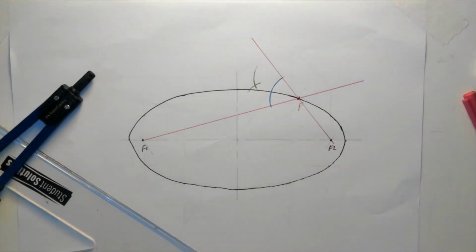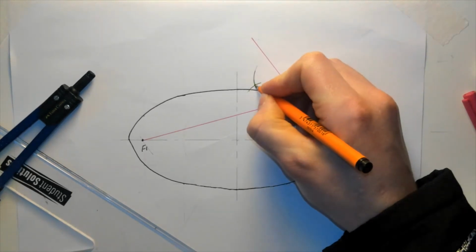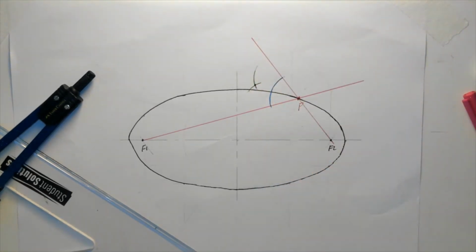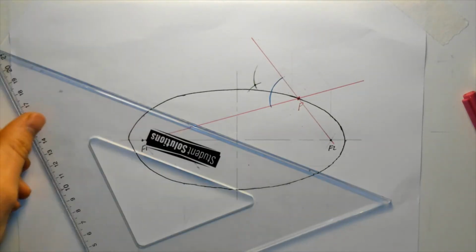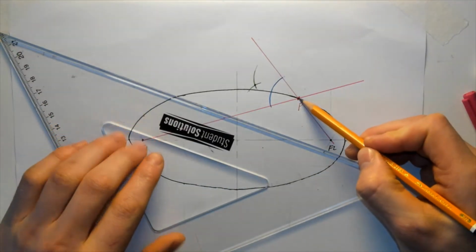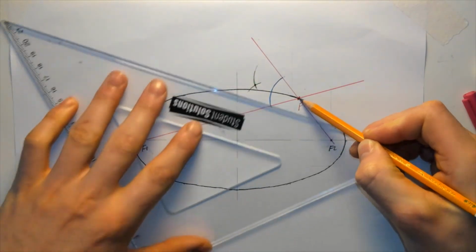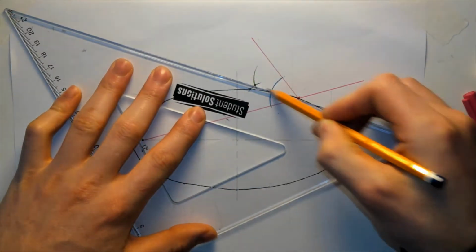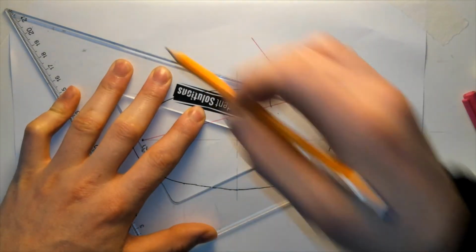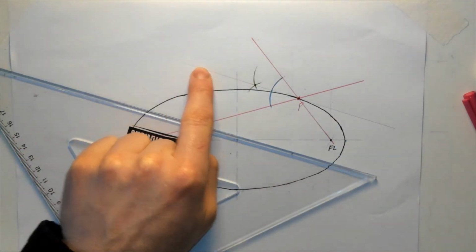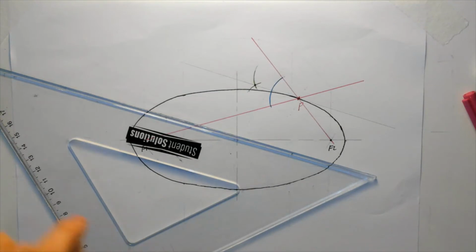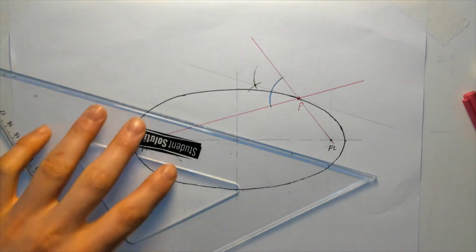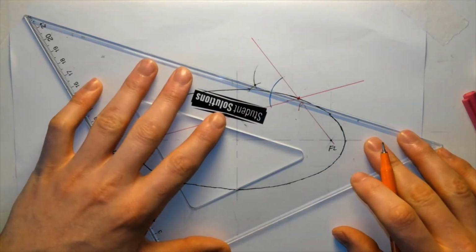Those two arcs cross over each other at a singular point. That point is also a point on the tangent. So if we have point P on the tangent and we have this point, we can just join the two of them up and extend them, giving us a tangent to the ellipse at point P. Okay, so I'm just going to draw that in there.